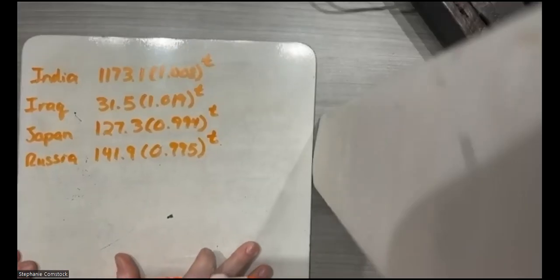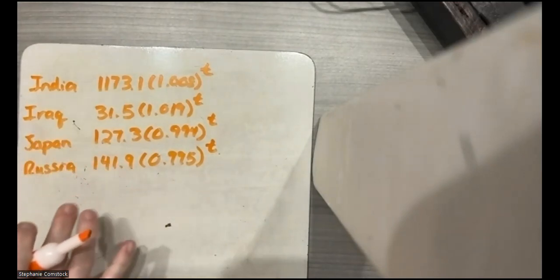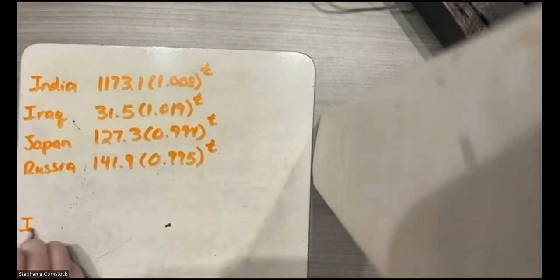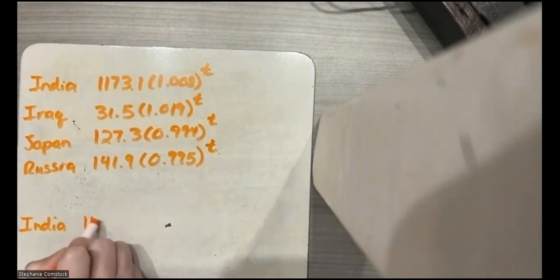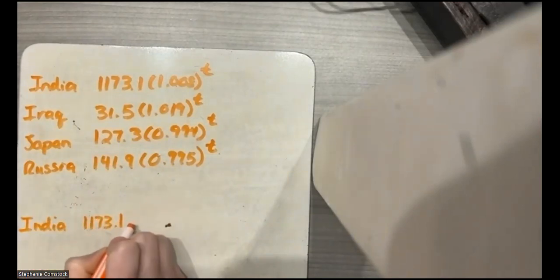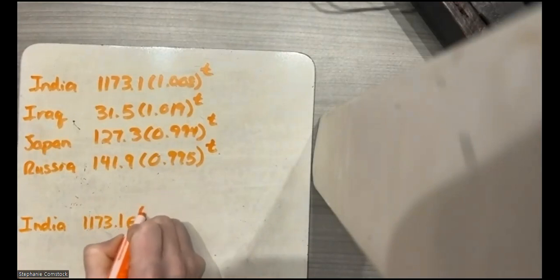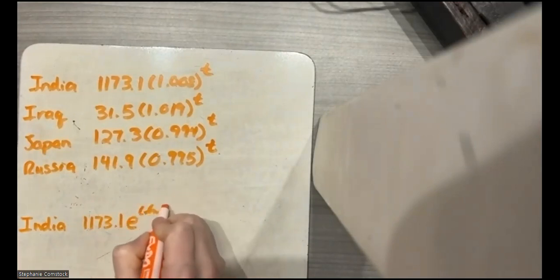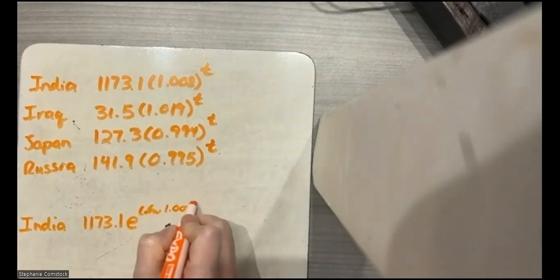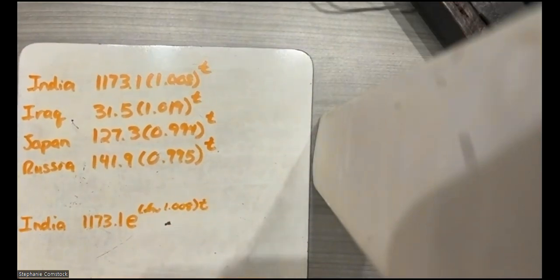So here I've got India, Iraq, Japan, and Russia. If I take India, I'm just going to show the setup for this first one, and then I'll have the rest of these. This is going to go to e to the natural log of 1.008 t. That is the format that we do.